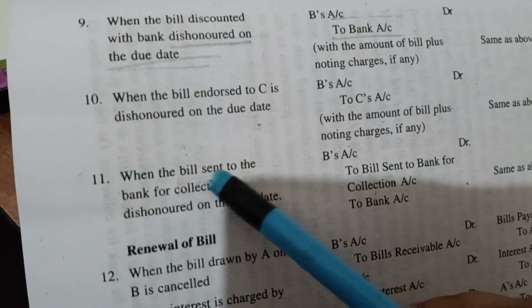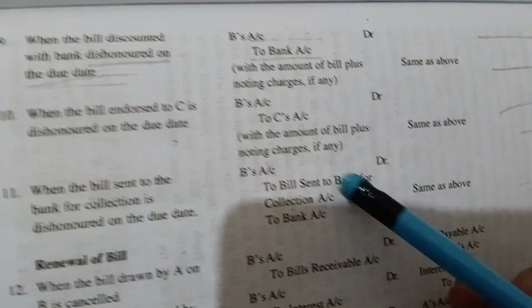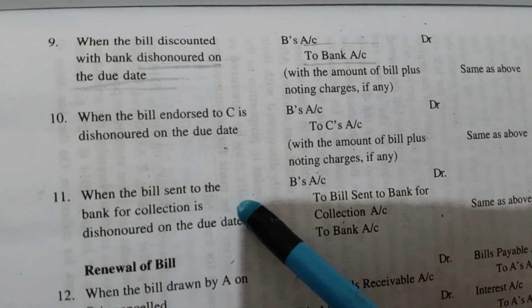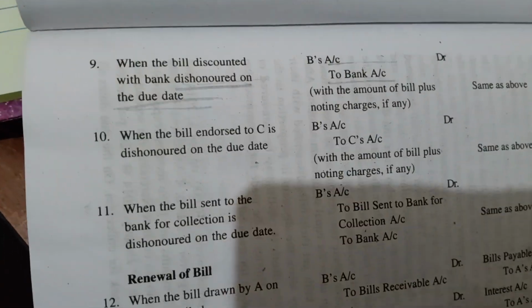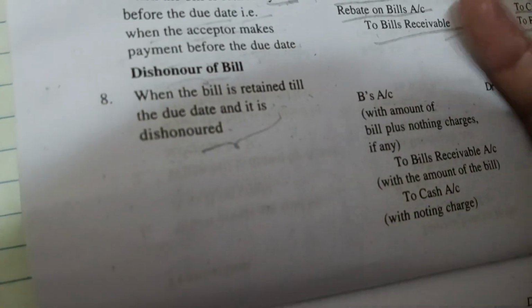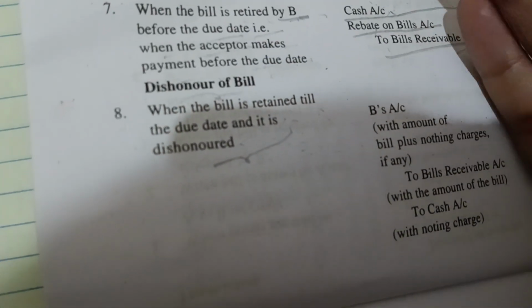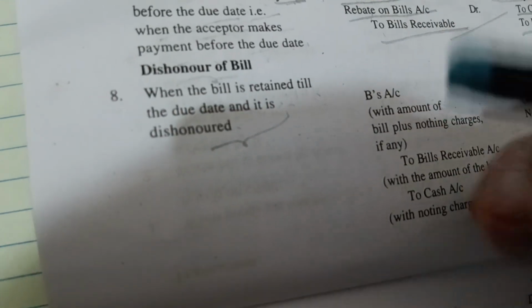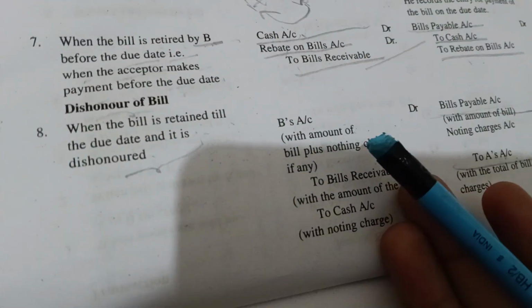Then when the bill is sent to bank for collection and dishonored on the due date. See, we have already done this type of thing here. Okay, but here it is mentioned that it is a dishonor. In case of honor versus dishonor we have to differentiate, like how we write if it is honored, how we write if it is dishonored, and how we write the noting charges.